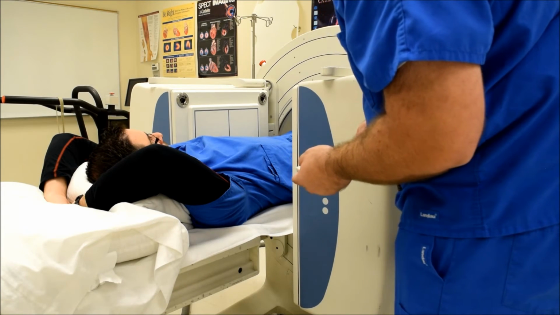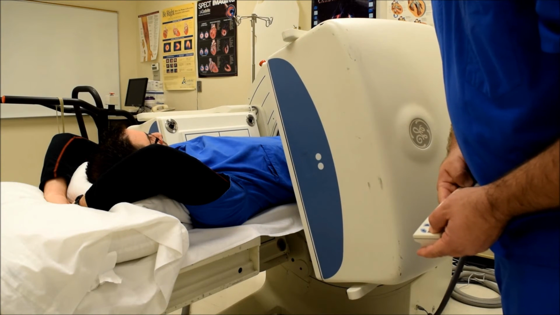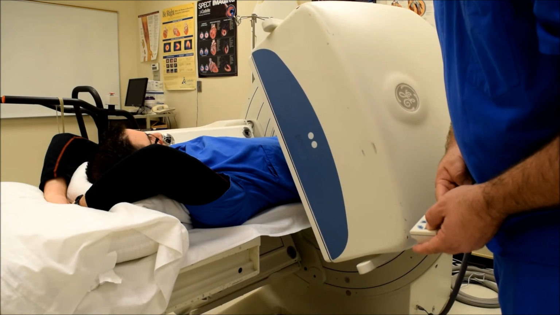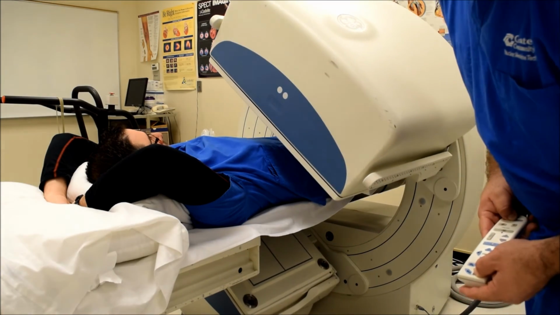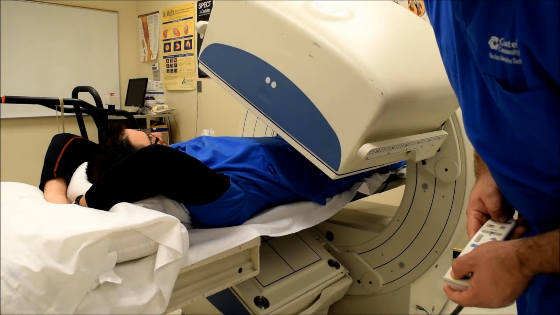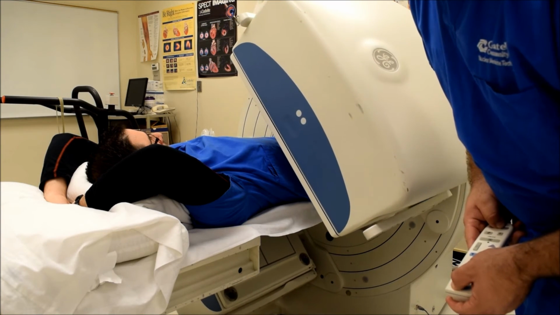Okay, go ahead and keep spinning it, make sure it clears everywhere all the way around them. Okay, looks good there. We're going to go back to our start position.